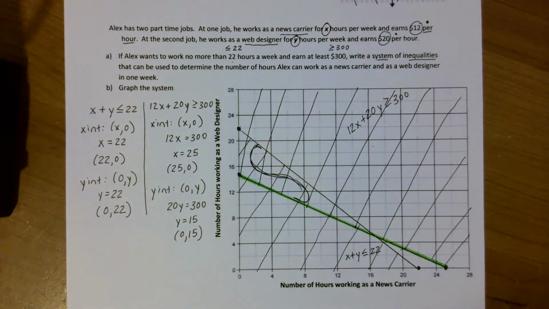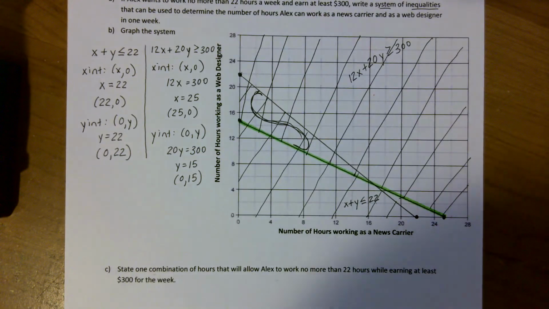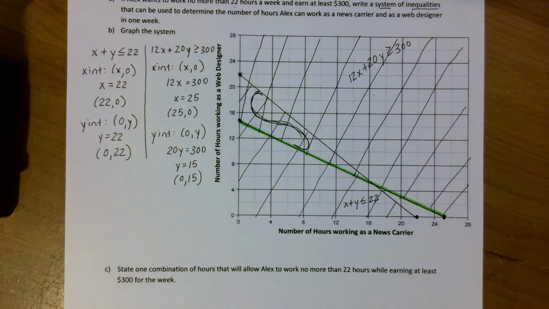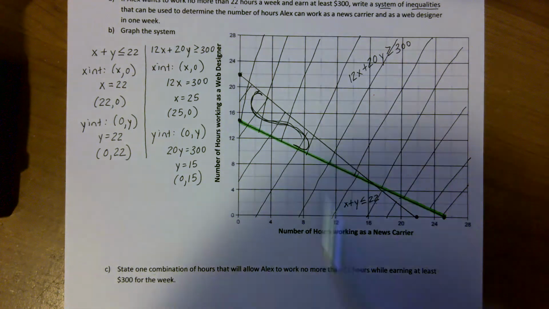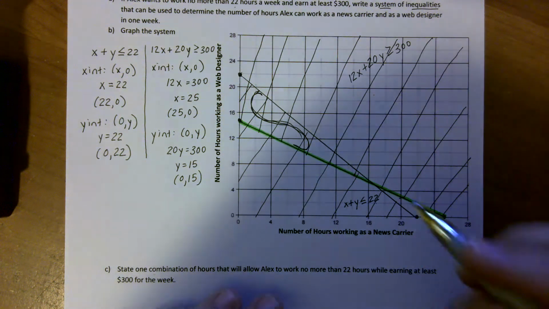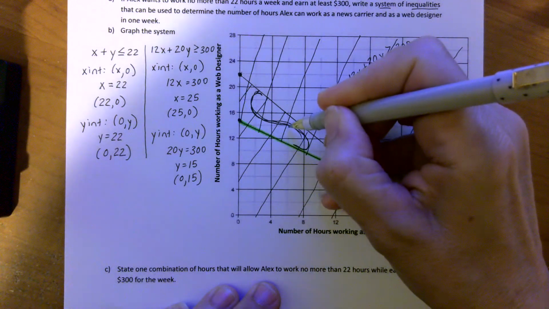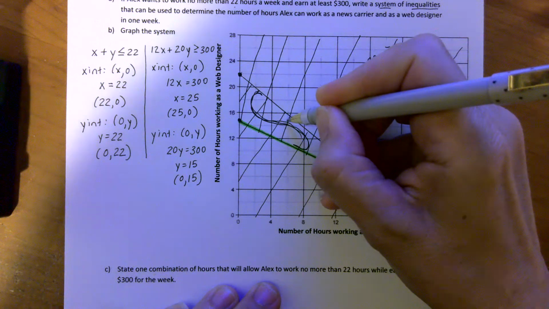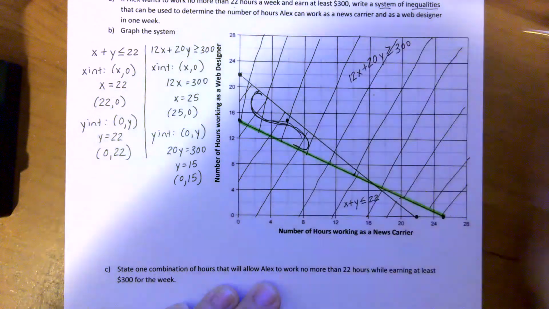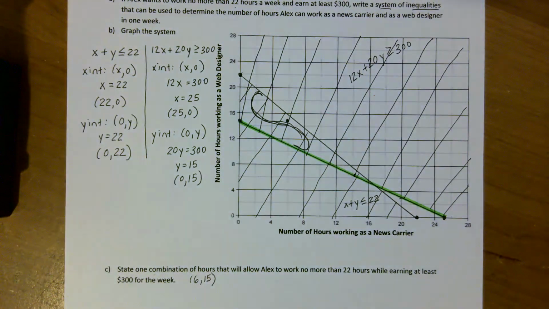Now take a look at the last question, which is state one combination of hours that will allow Alex to work no more than 22 hours while earning at least $300 for the week. So what you want to do is find a point that's in this solution area. So what if I say I'm going to have 6, let's see, this is 14, 15. 6, 15. Now, in a word problem, we can't just leave it like that. You need to explain what the 6 and 15 are.